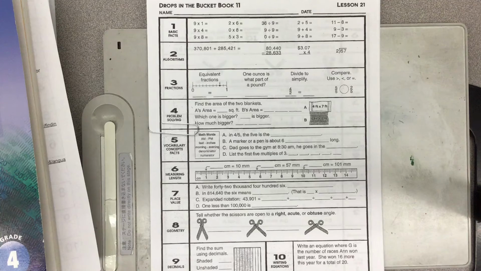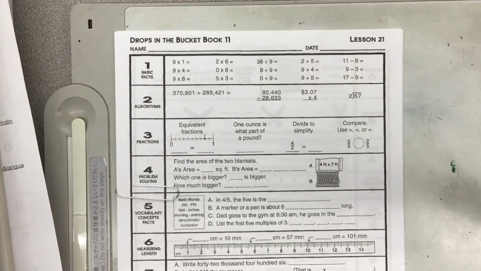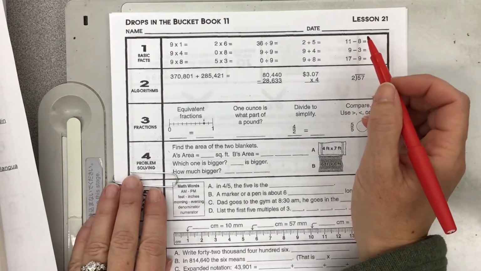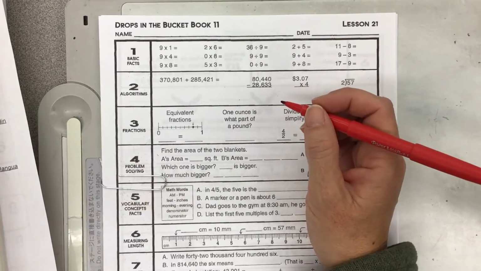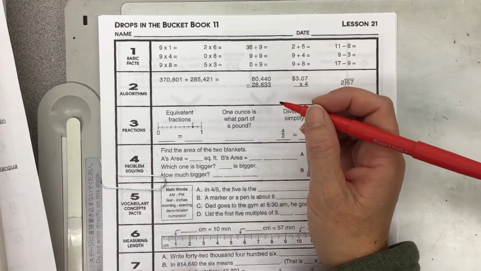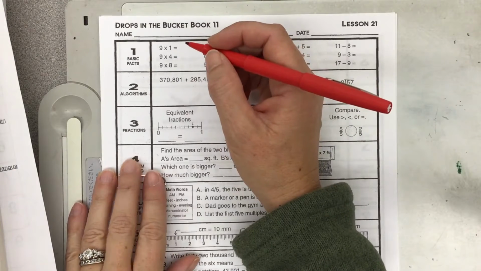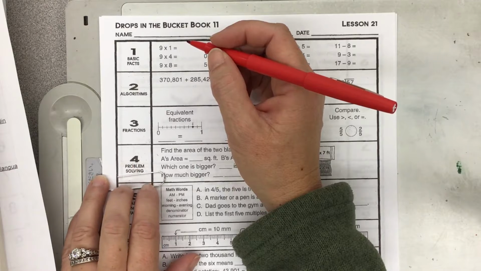So we're going to correct our lesson 21 drops. Maybe I'll zoom in a little bit. Lesson 21. Does it say 21 on top of yours, Paulson? Yeah. Mine says 21. All right, everyone, can you help me out? Lucas, can you find yours? Okay, now you need to shut your desk and take out your drops and a correcting pen and correct. It's not desk organizing time anymore, babe.